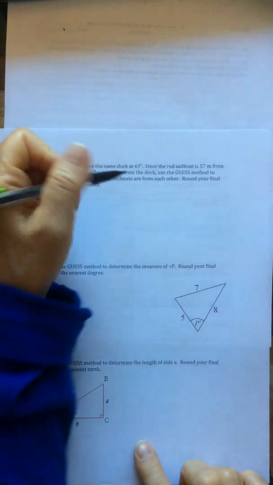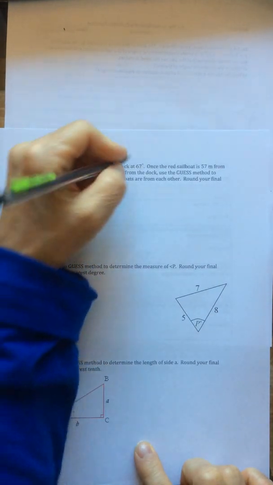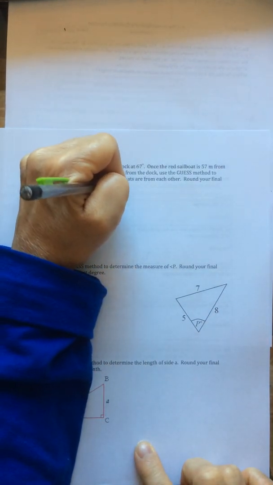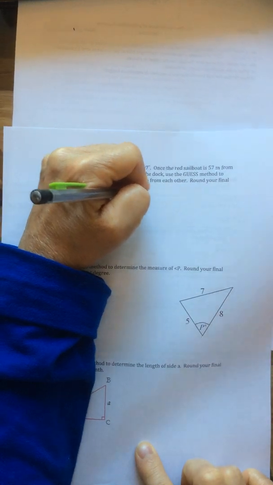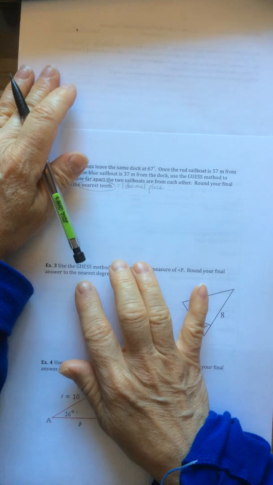So we know that the nearest tenth is equal to 1 decimal place. All right.